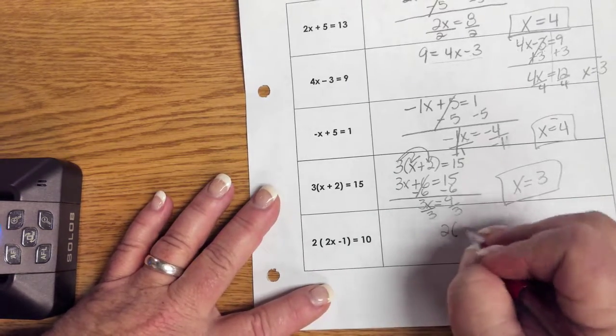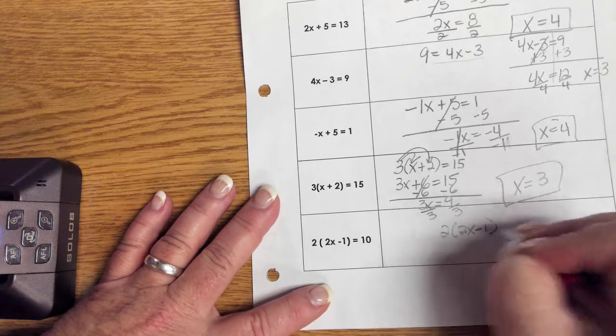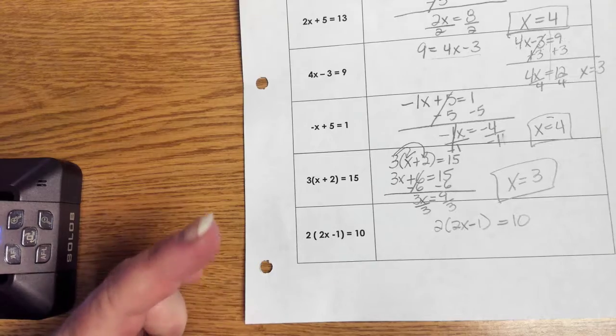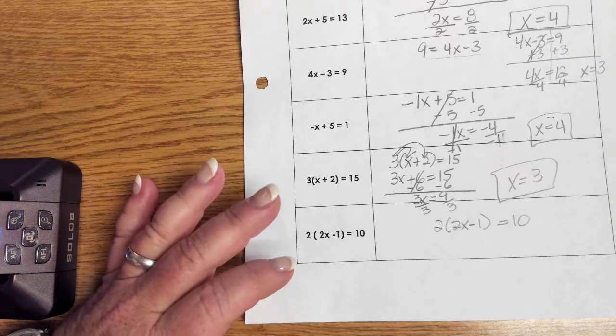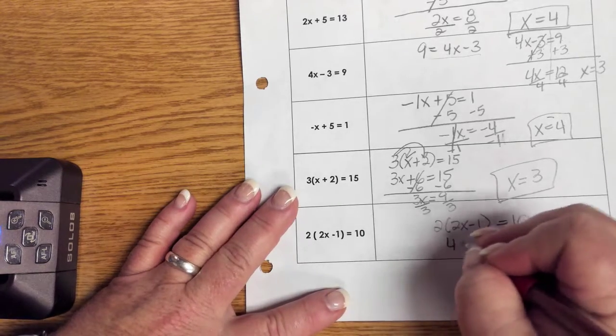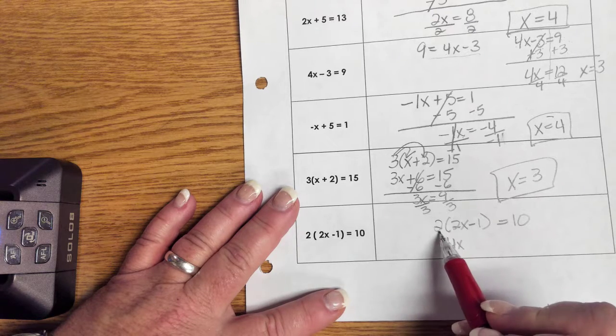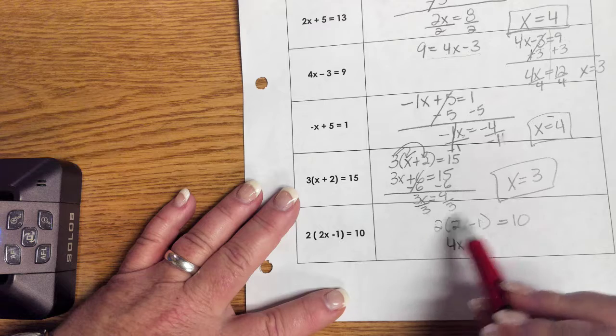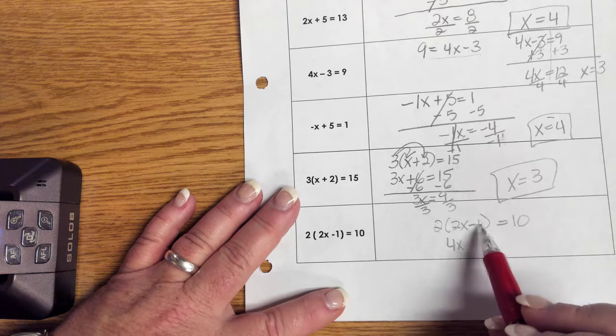I've got 2 times (2x minus 1) is equal to 10. So what is 2 times 2x? 4x. So in other words, you're multiplying what's outside the parentheses by each term of this right here, each term.